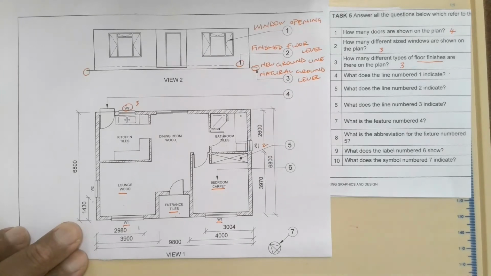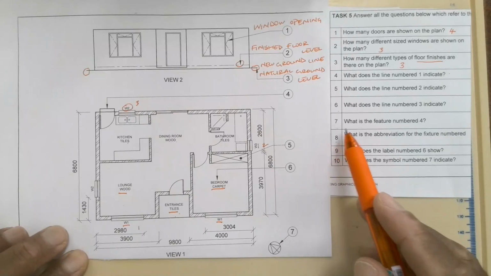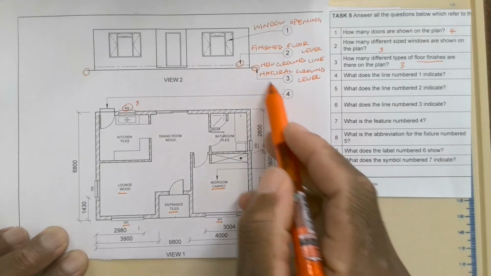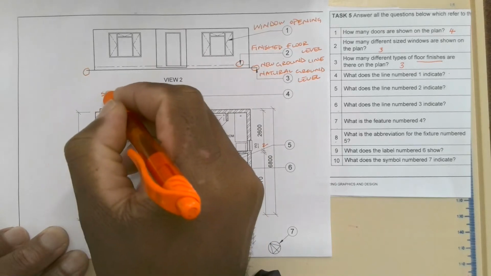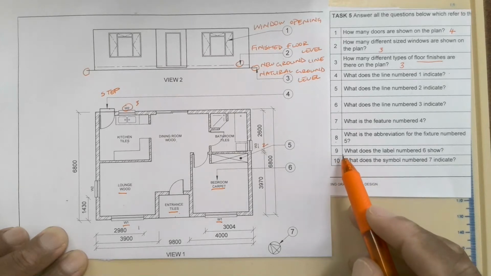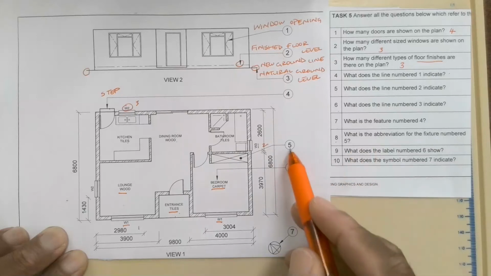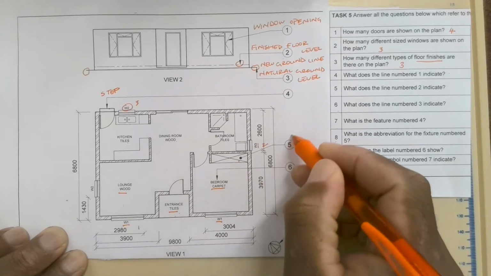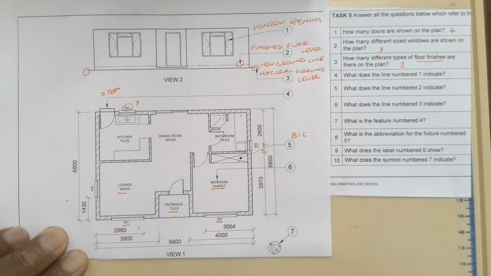Then it goes to number 7. What is the feature at 4? This is number 4. We go to the feature. The feature here at 4 is a step. Number 8. What is the abbreviation for the fixture number 5? This is number 5. The abbreviation here is BIC, which stands for built-in cupboard.